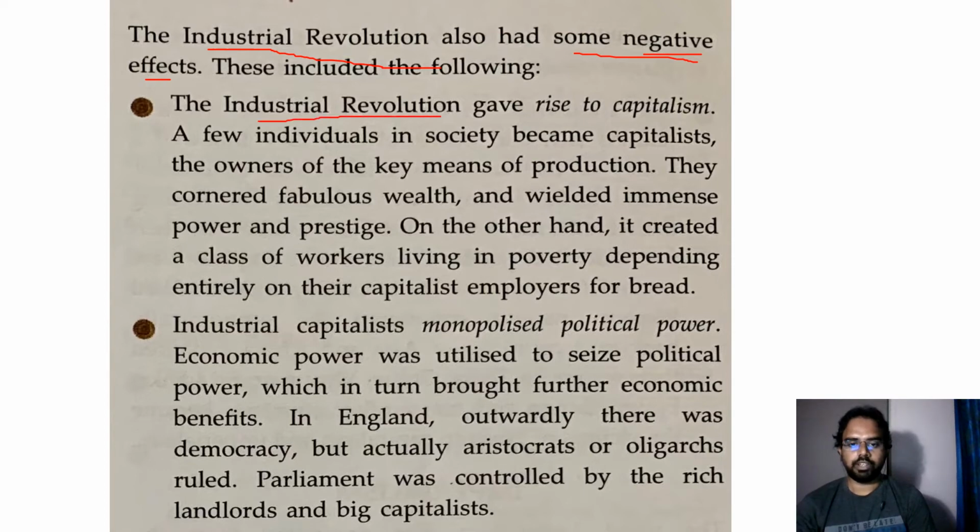The industrial revolution gave rise to capitalism. So a new system of business model has emerged, which is called capitalism. Here, a few individuals in society became capitalists, the owners of the key means of production. And they cornered fabulous wealth and wielded immense power and prestige.